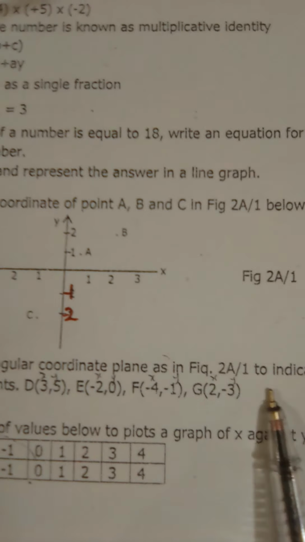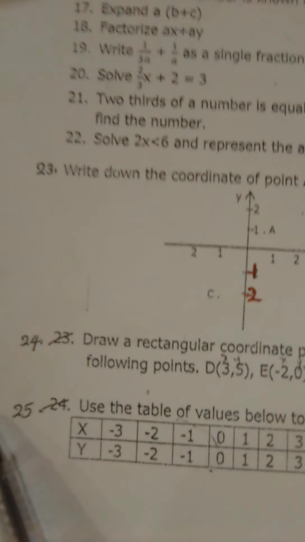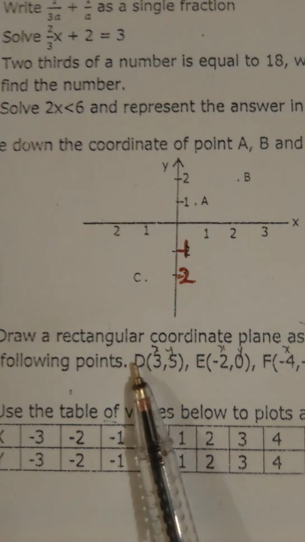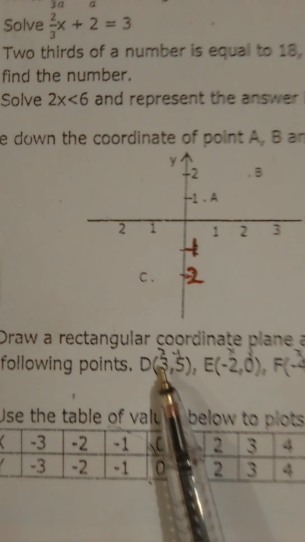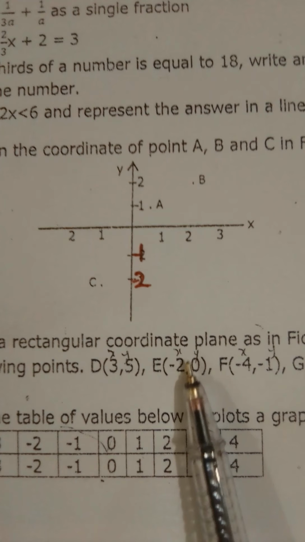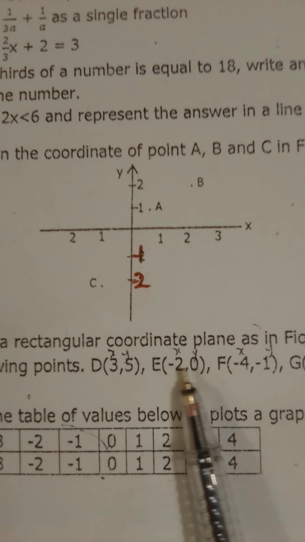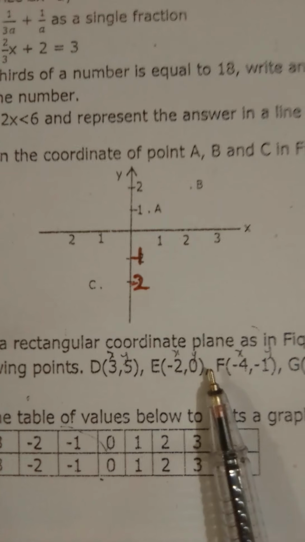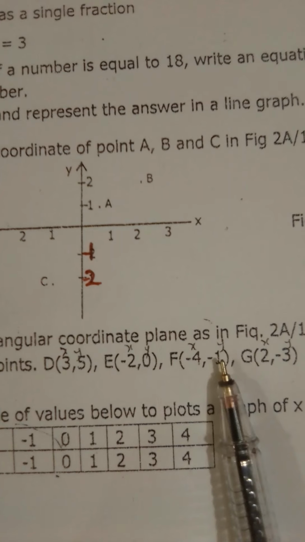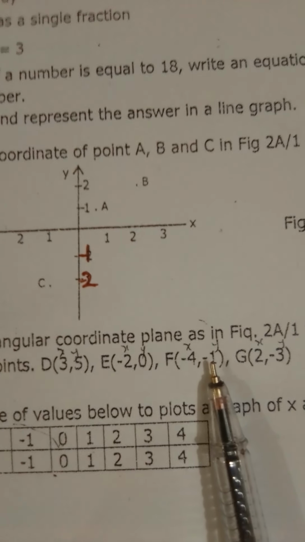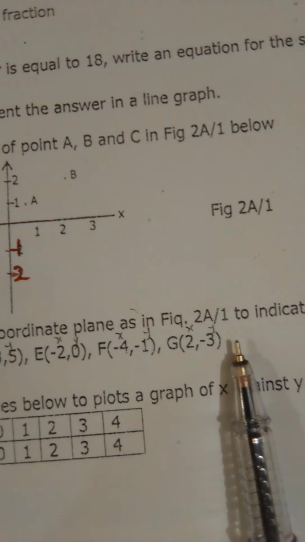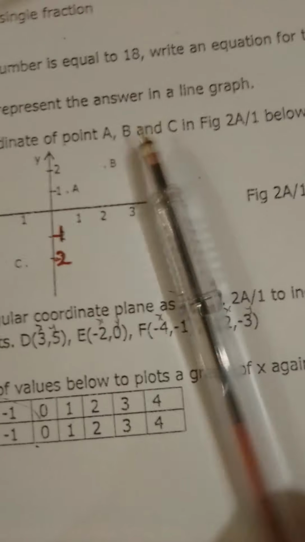We want to draw it to indicate the following points. Point D, where x is 3 and y is 5, that is (3, 5). Point E is (-2, 0), that is x is minus 2, y is 0. Point F is (-4, -1), that is x is minus 4, y is minus 1. And point G is x is 2 and y is minus 3.